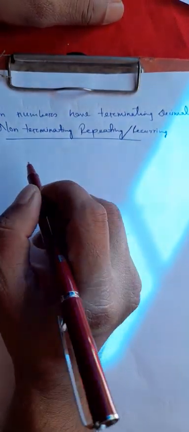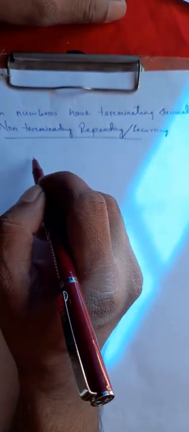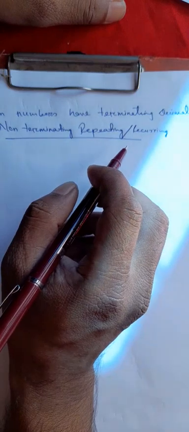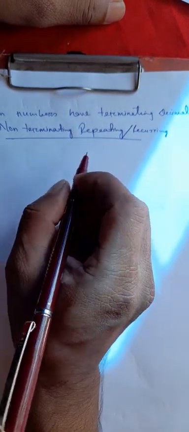So rational numbers have terminating decimal or non-terminating, recurring or repeating decimal.